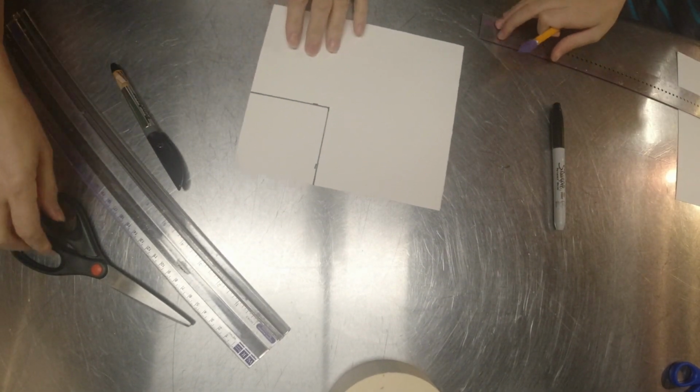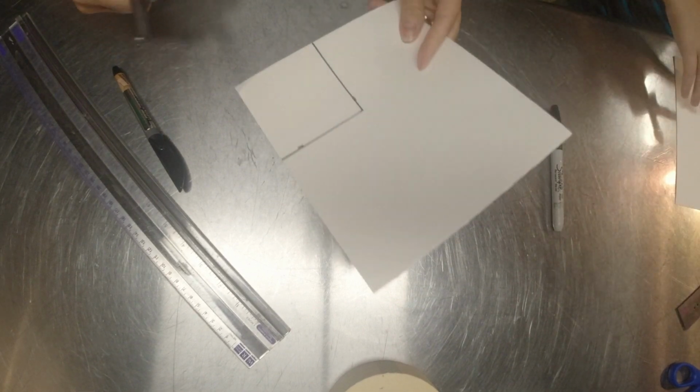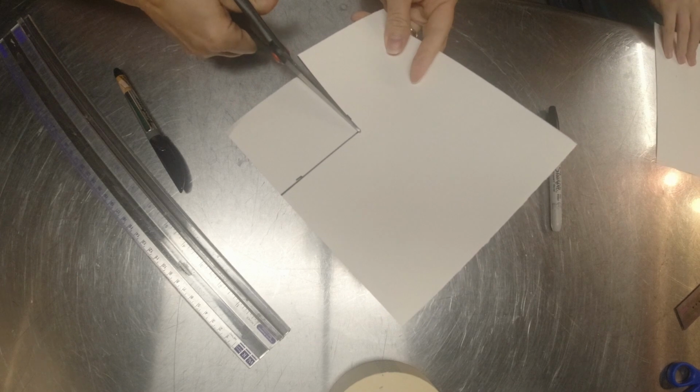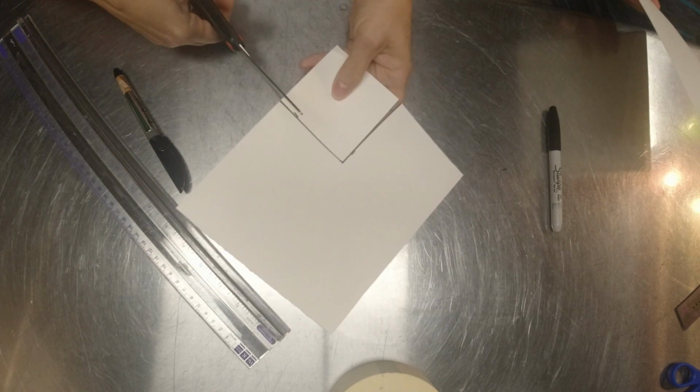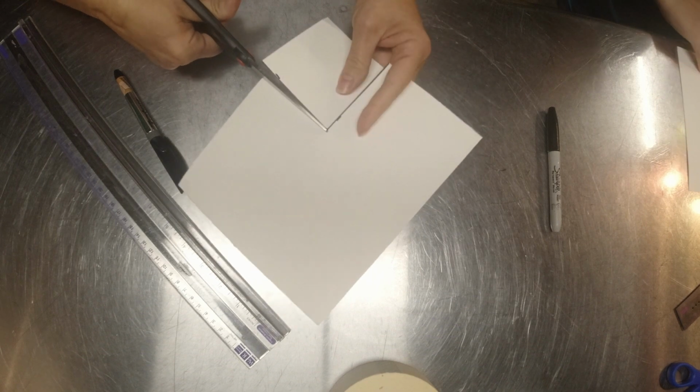I'm going to let you keep working and I'm going to keep demonstrating. So I'm going to cut out my square that I just drew. That's 3 inches by 3 inches.